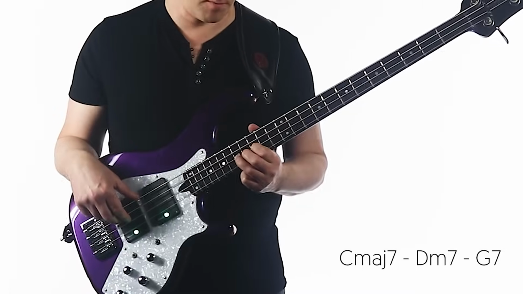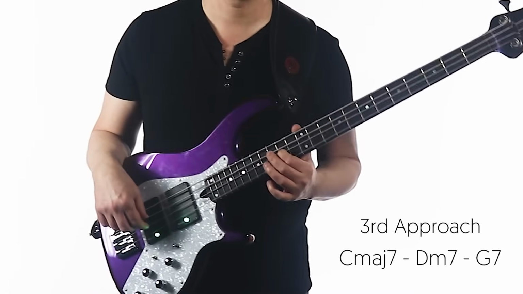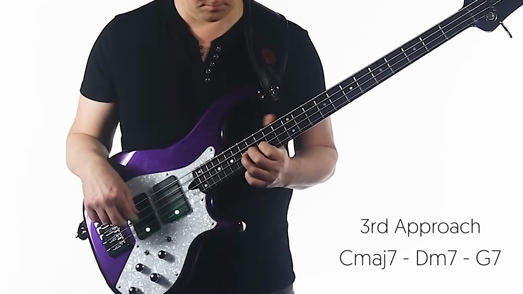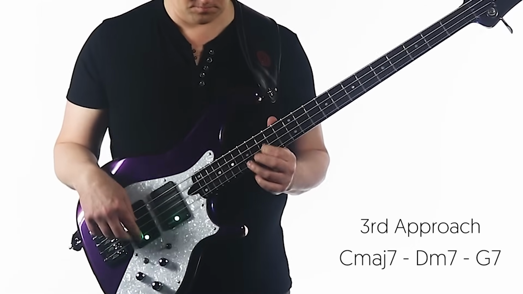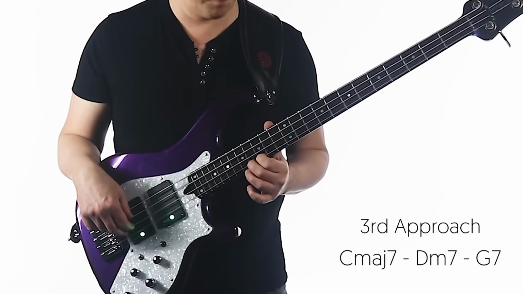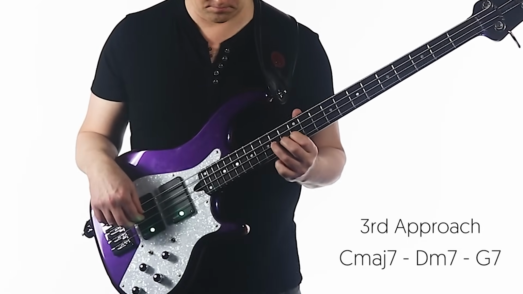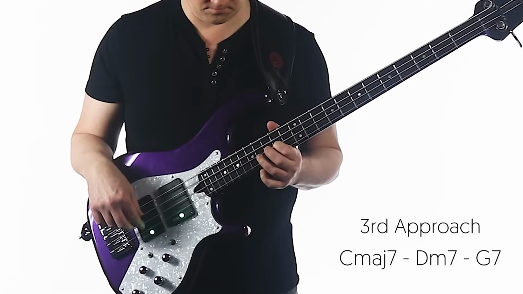Now into the third from above. From below.